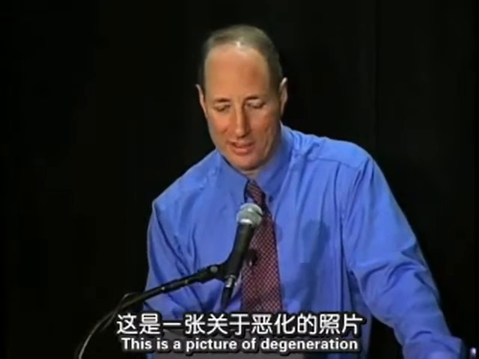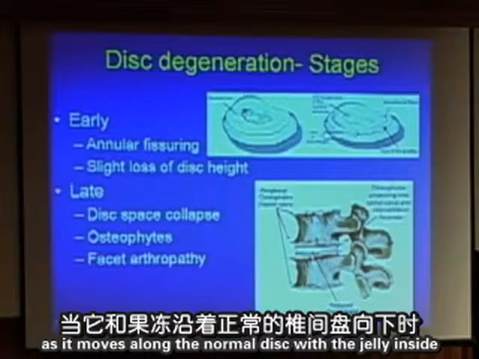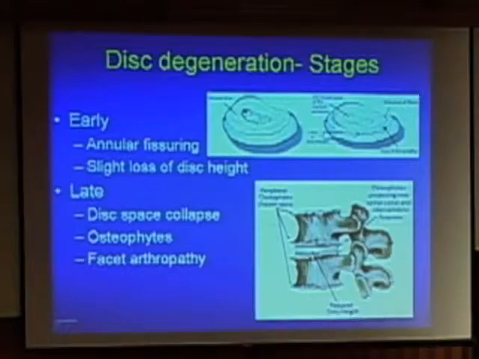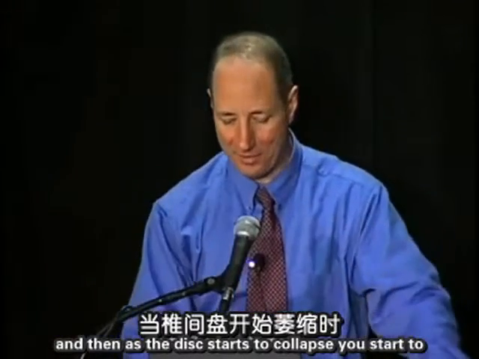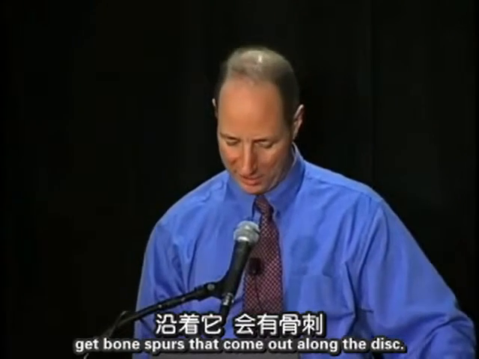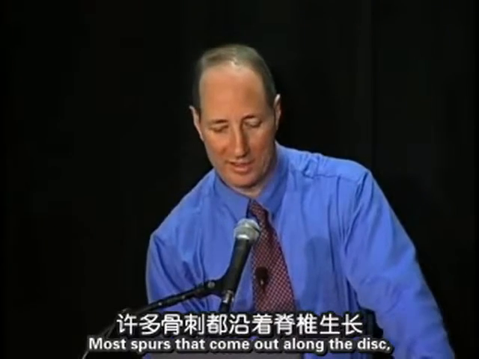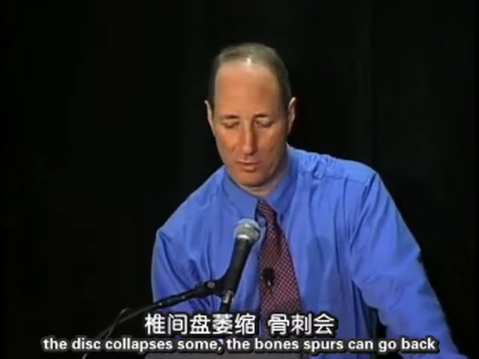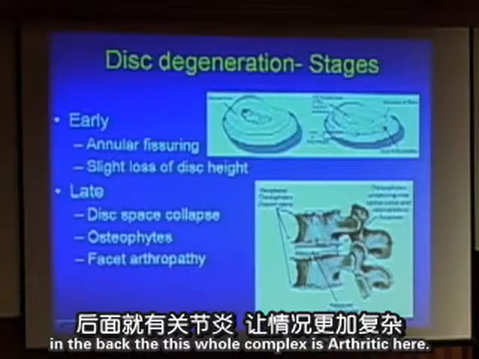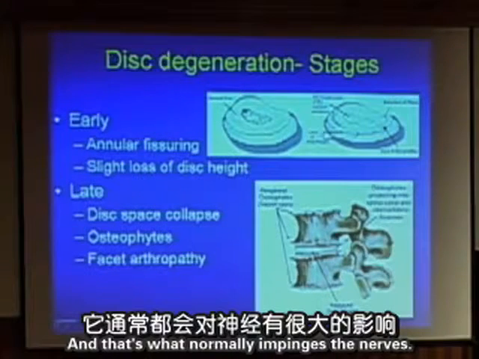This is a picture of degeneration as it moves along. The normal disc with the jelly inside. As time goes on, there's decreased water in the disc. And then as the disc starts to collapse, you start to get bone spurs that come out along the disc. The bone spurs can go back to where the nerves are. You can get arthritis in the back, and this whole complex is arthritic here. And that's what normally impinges the nerves.